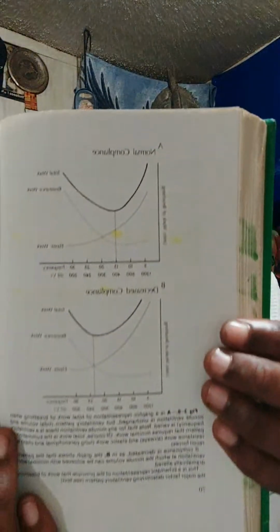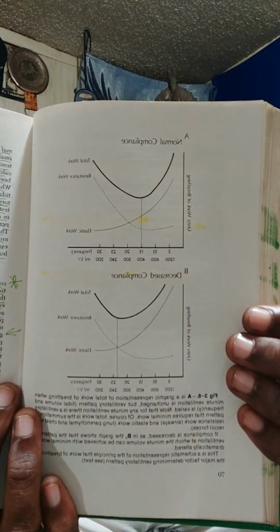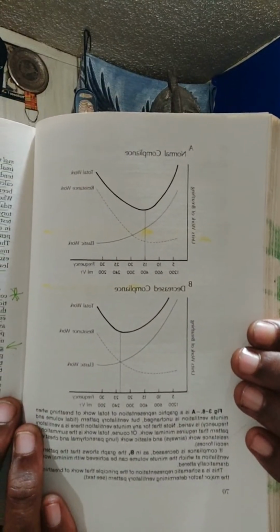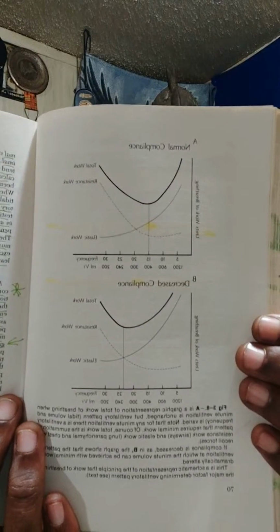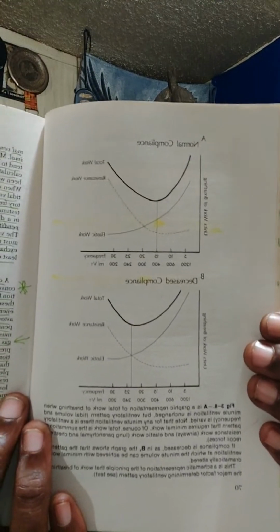Okay. Thank you so much for reading Clinical Application of Respiratory Care by Barry A. Shapiro, Ronald A. Harrison, and Carole A. Trout. Second edition, 1979. All right, it says 3.8.